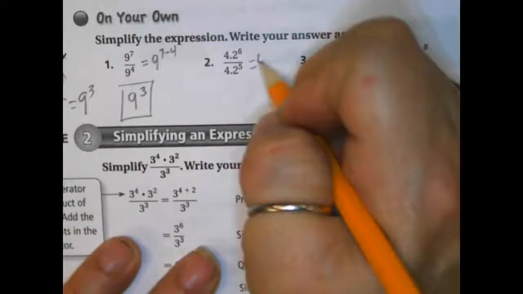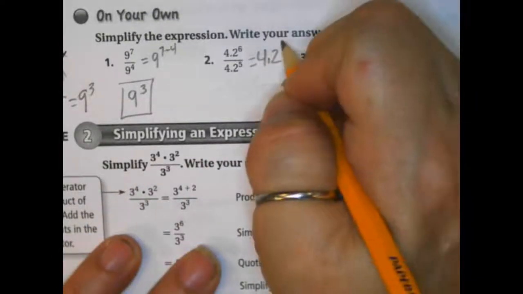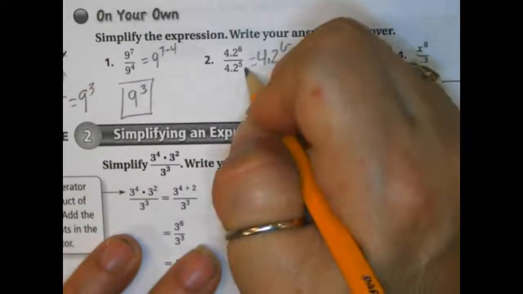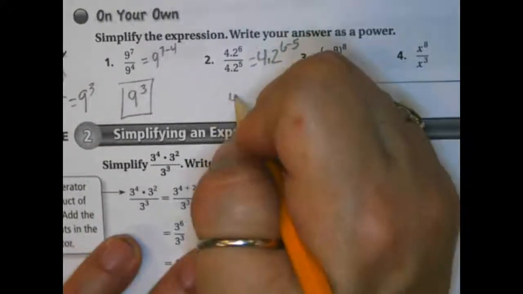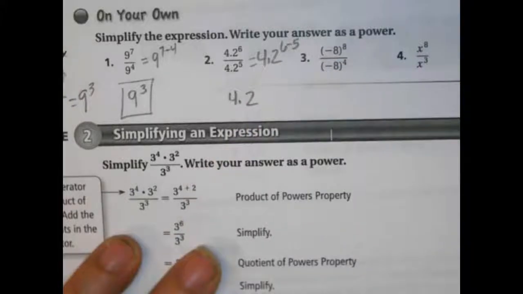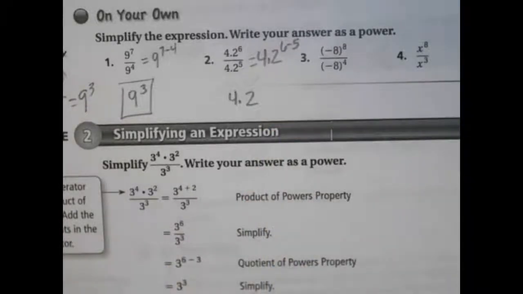So for number 2, Jordan, how did you do this one? Okay, so you started with your base of 4.2 and did 6 minus what? 6 minus 5, which gave you 4.2 to the what? To the 1.